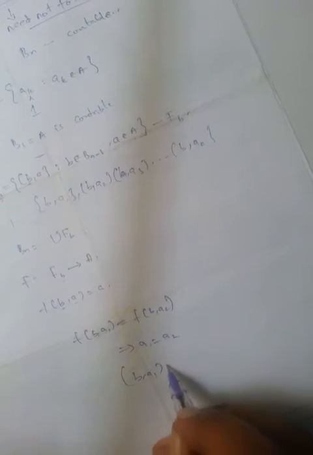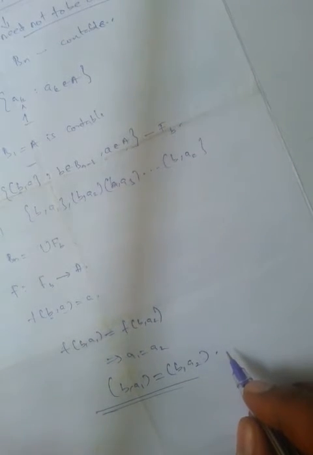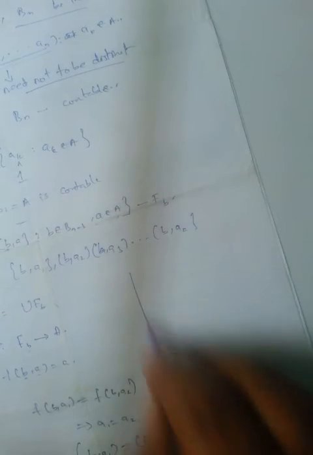From this, a1 equal to a2 gives us that (b, a1) equals (b, a2). We get a 1-1 correspondence.